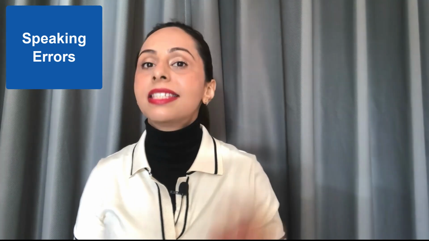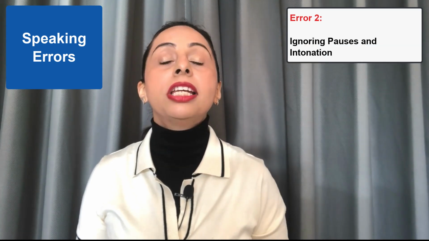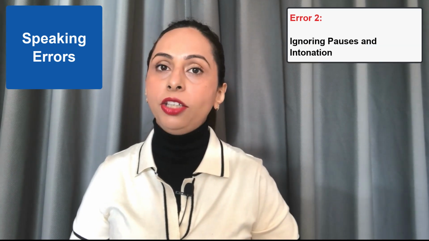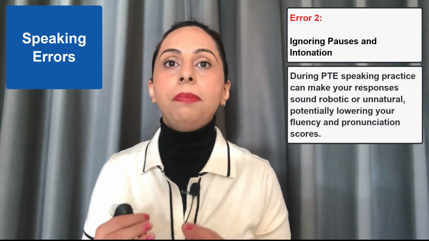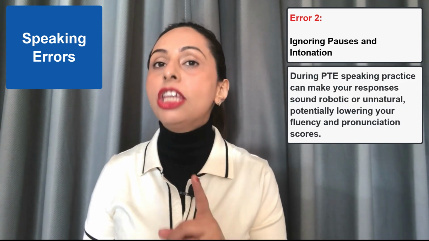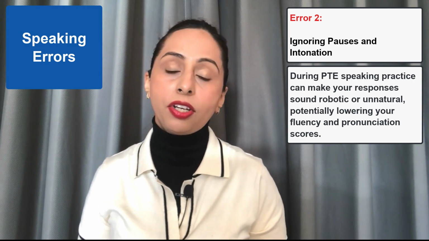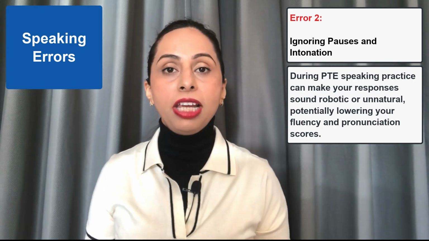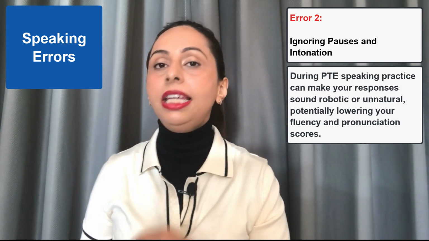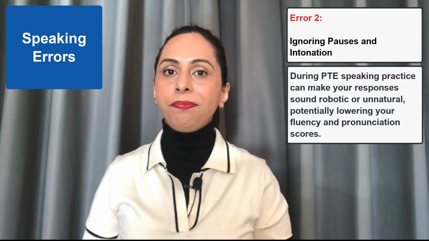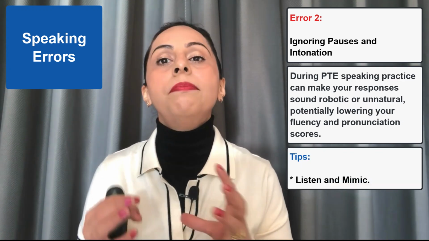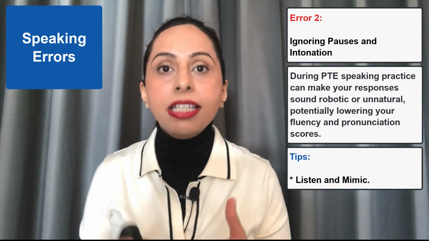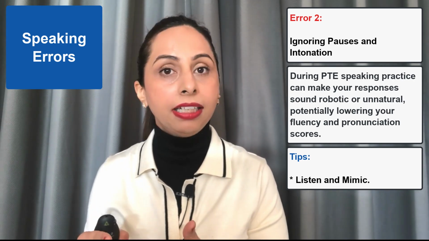Let's look at the second error, which is ignoring pauses and intonation. Ignoring pauses and intonation during PTE speaking practice can make your responses sound robotic or unnatural, potentially lowering your fluency and pronunciation scores. I'll give you some tips. Listen and mimic. Practice by listening to native speakers.